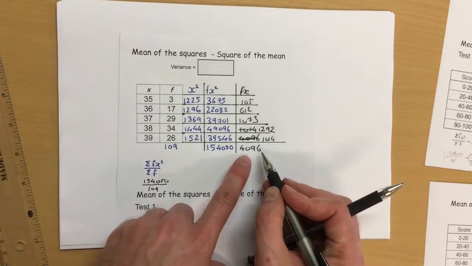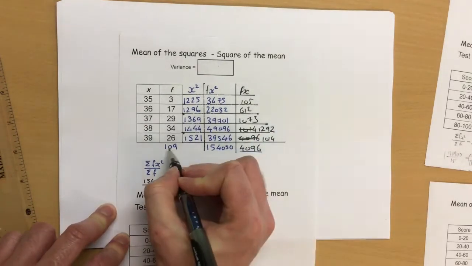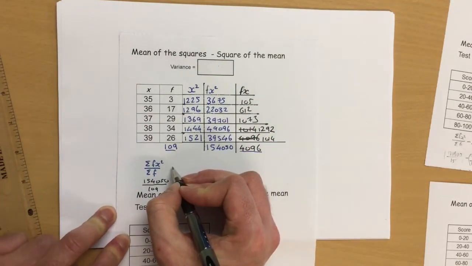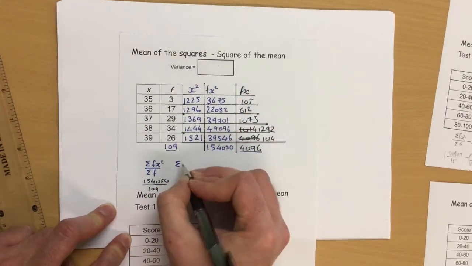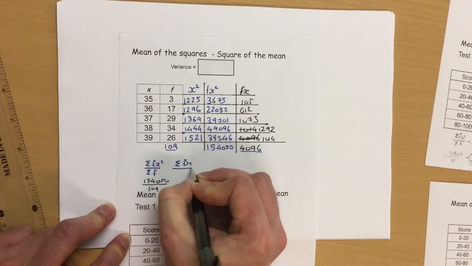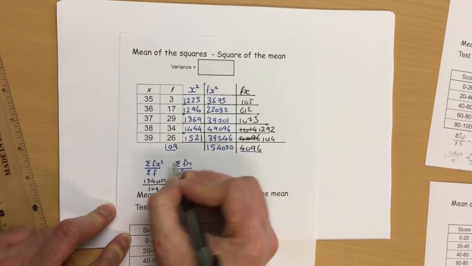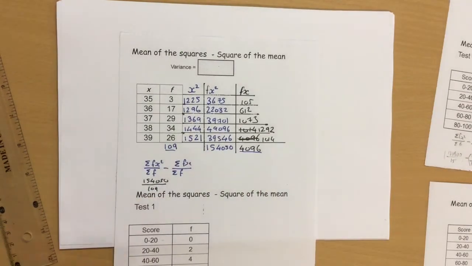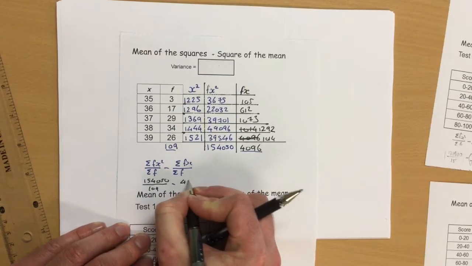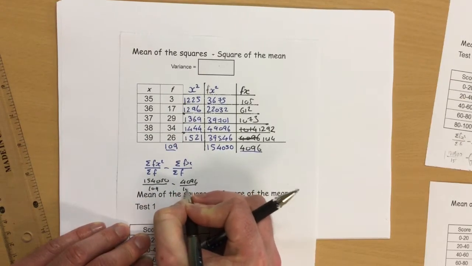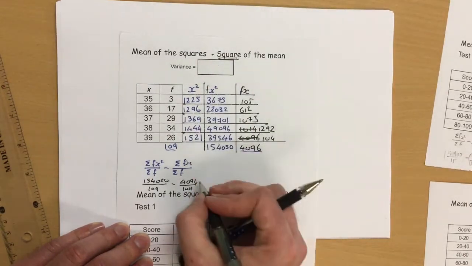Okay, so the mean for this data is the total of this column divided by the total frequency. So you can write this like the sum of all of that divided by our total frequency, which is the sum of your f's, and we're subtracting them. So you kind of write out your formula working backwards almost, subtracting 4096 over 109.